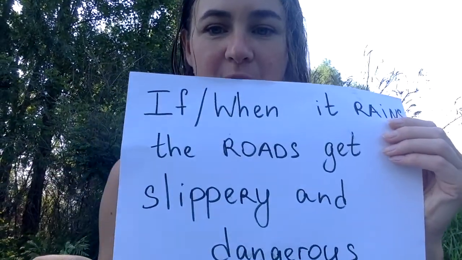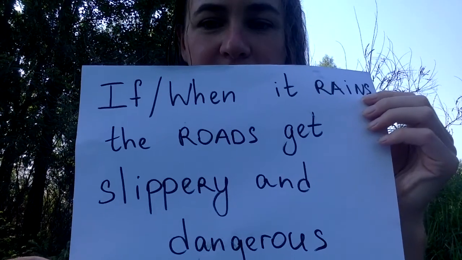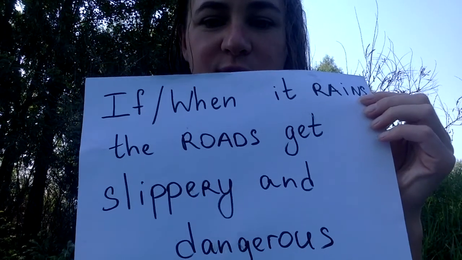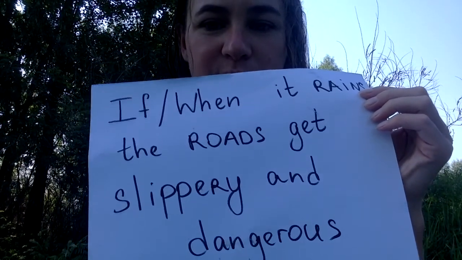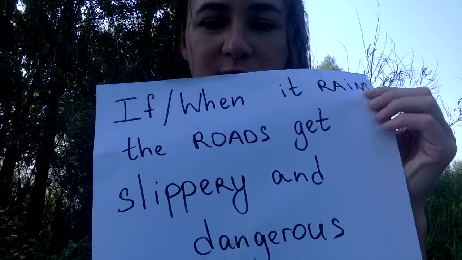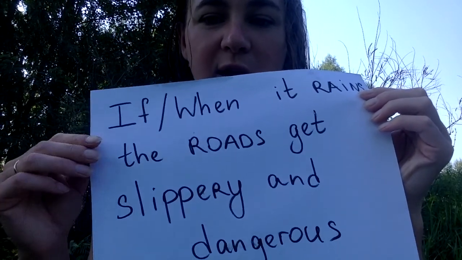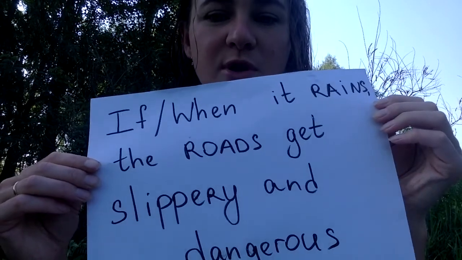For example, if, when, it rains, the roads get slippery and dangerous. Коли йде дощ, дорога стає слизькою і небезпечною. If it rains, якщо йде дощ, the roads get slippery and dangerous. This is the general truth that we say just in the present tense. We don't need to use any other tenses.